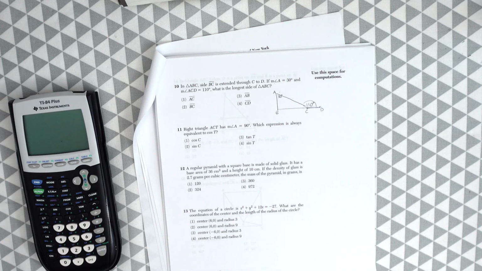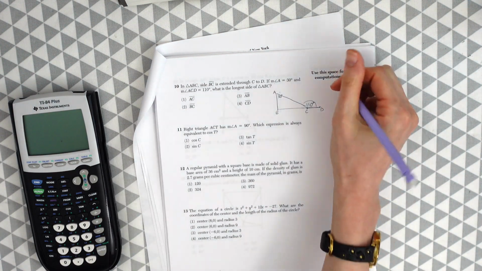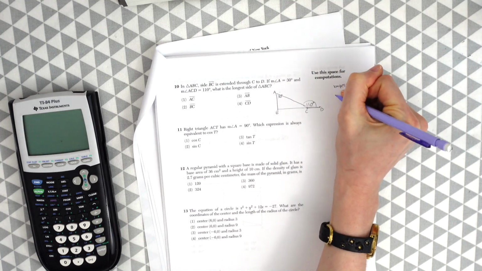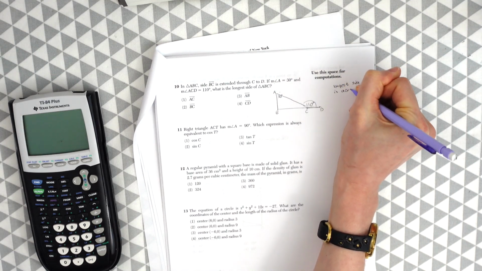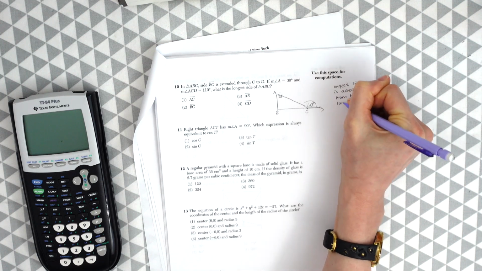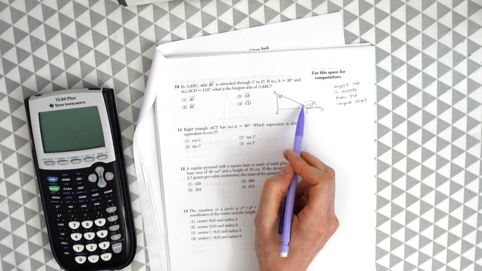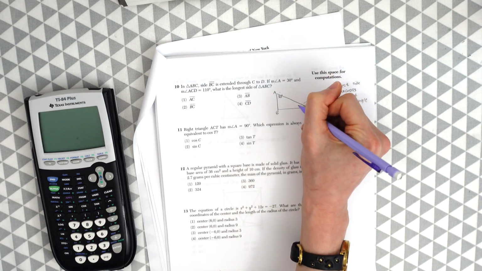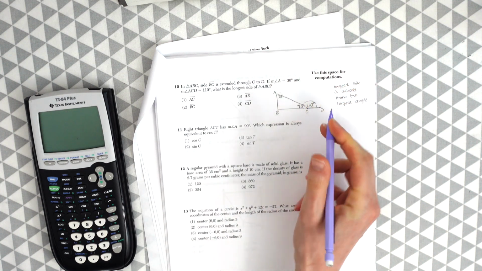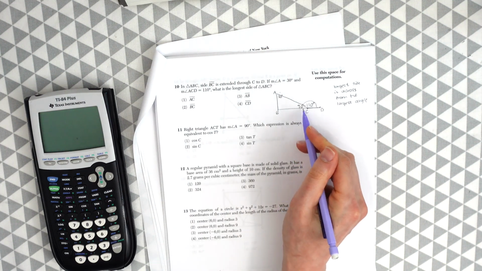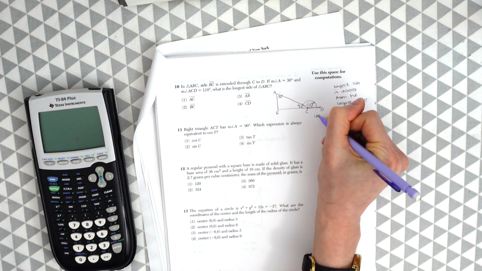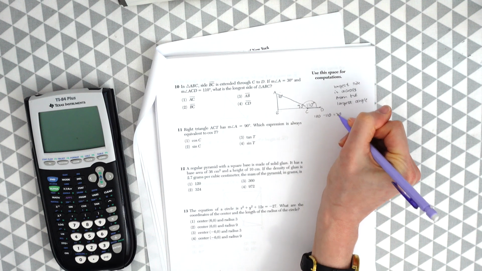So how do we know what the longest side is? It's going to be across from the largest angle. So let's see what's here. These angles are going to be supplementary. So this is going to be 70 degrees, just taking 180 minus 110 will give us 70 degrees here.